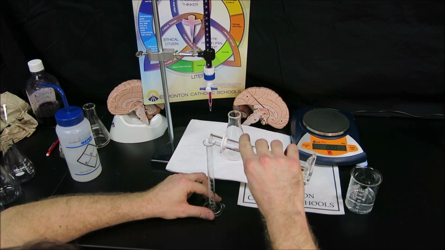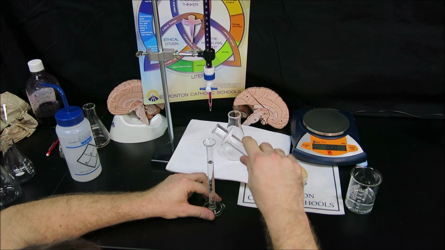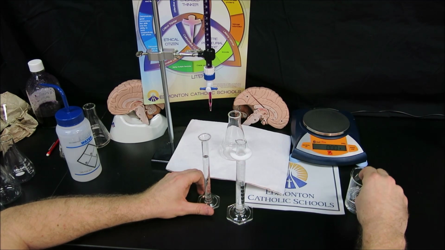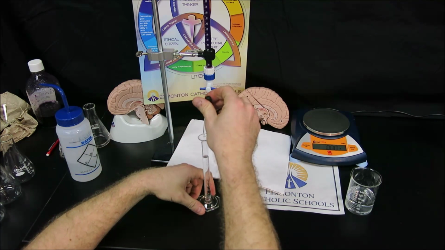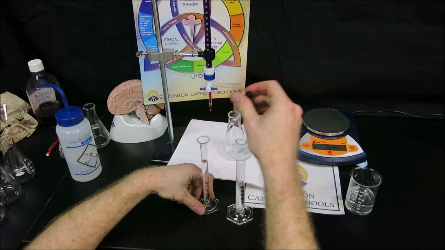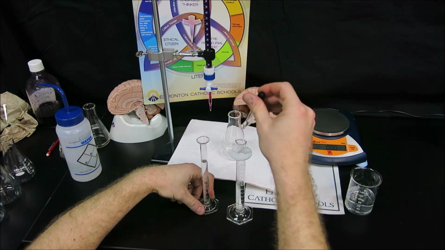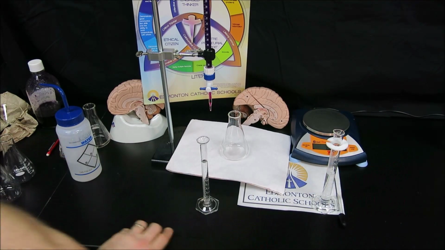So our peroxide, we will measure out 10 milliliters. Again, being very careful to get this right on our meniscus. So we'll use our eyedropper to remove excess peroxide. Get that meniscus right to 10 mils. Take away our iron sample, which we've done.